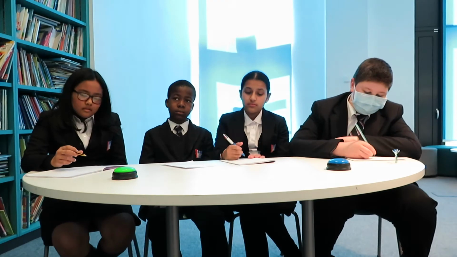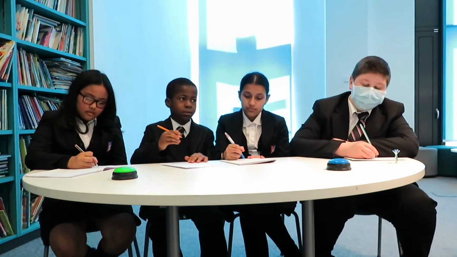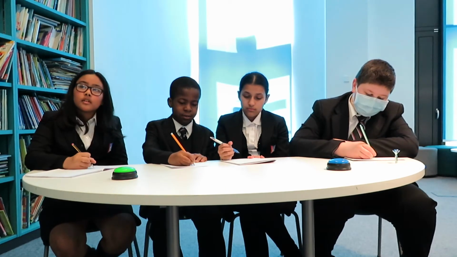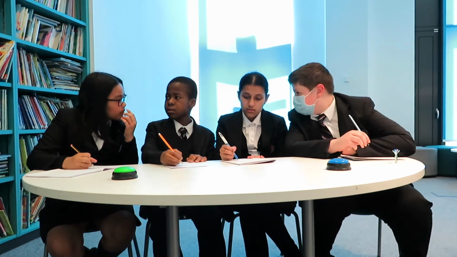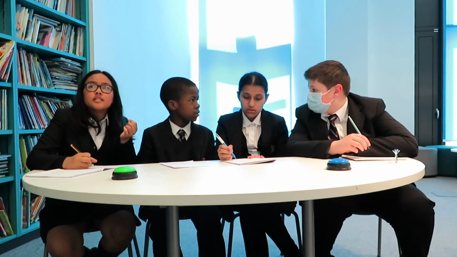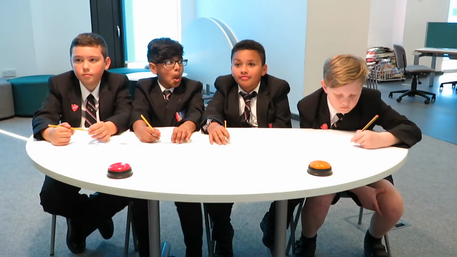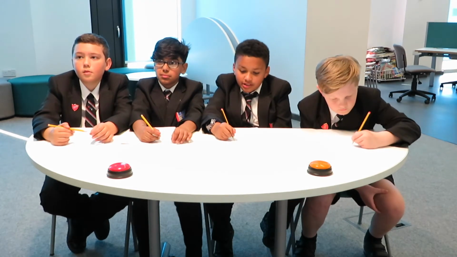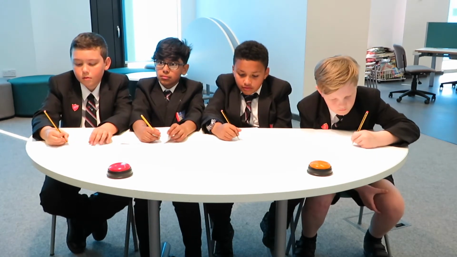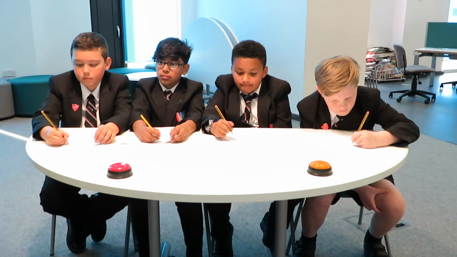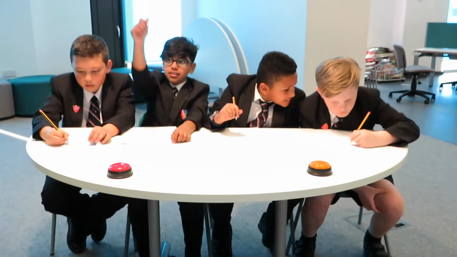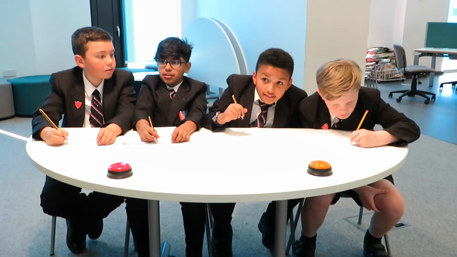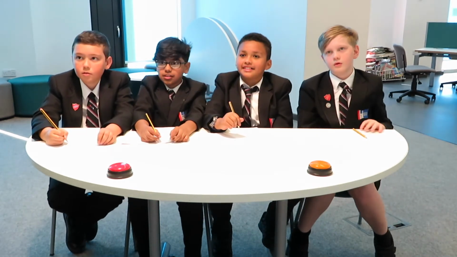Chestnut, if n equals 14, what is the value of n plus 16? 30. Correct. Oak, if n equals 23, what is the value of n subtract 7? 16.